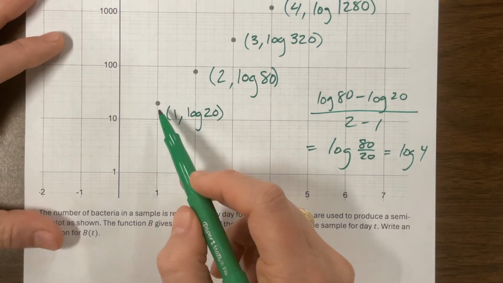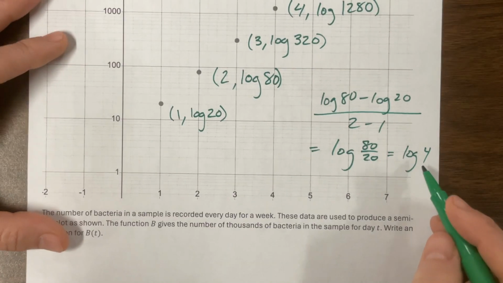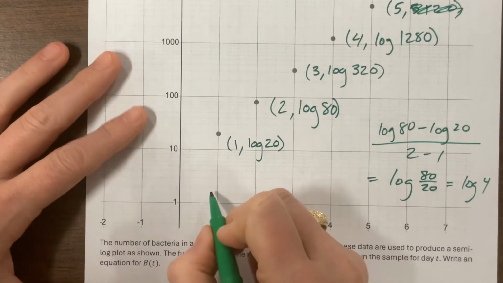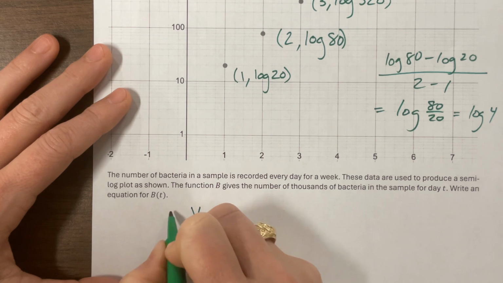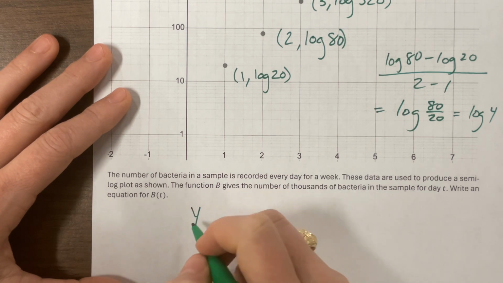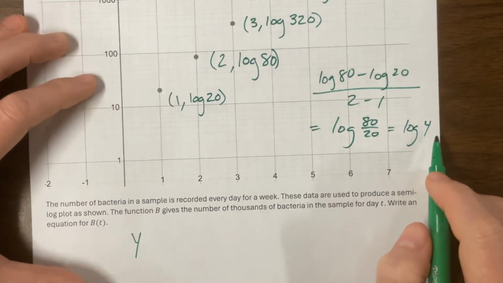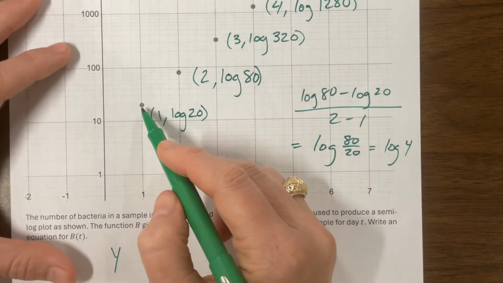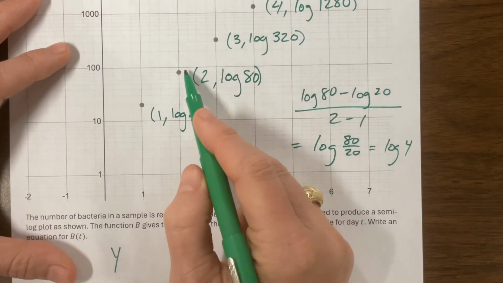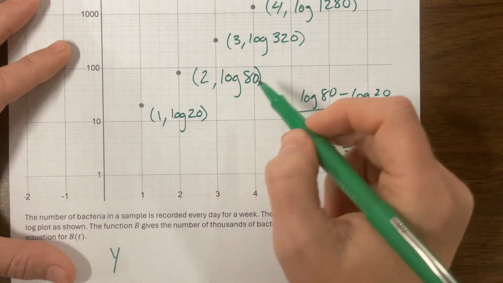Okay, so now what would the initial amount be? Okay, hang on. Basically, this ends up becoming our rate of change, and then we need to find our initial amount. And so if we were here at 20, notice I went 20 to 80 to 320, these were all multiplying by 4.